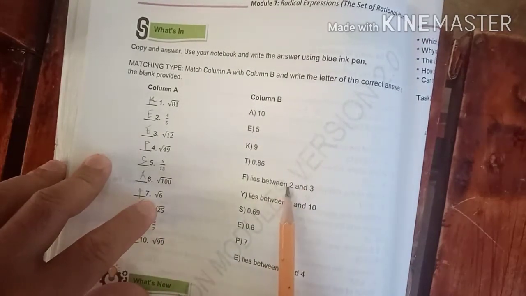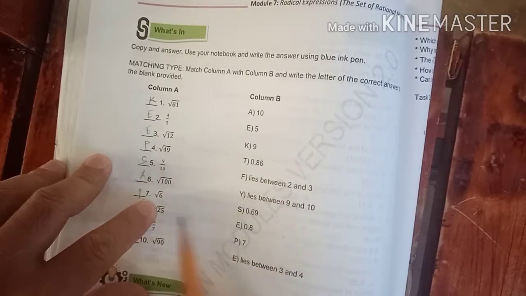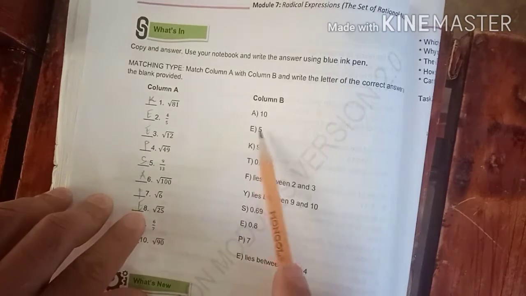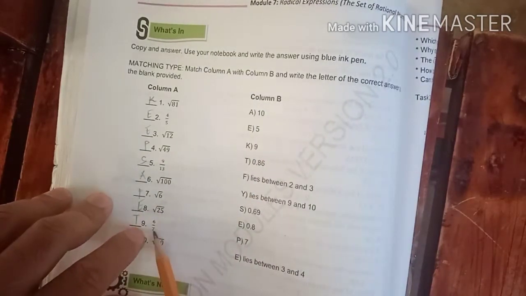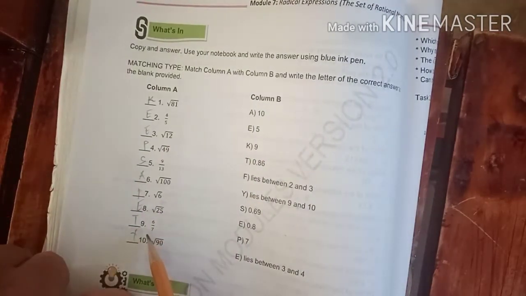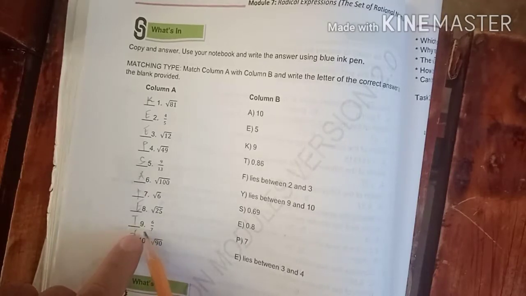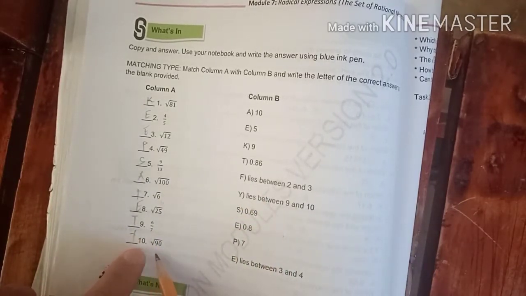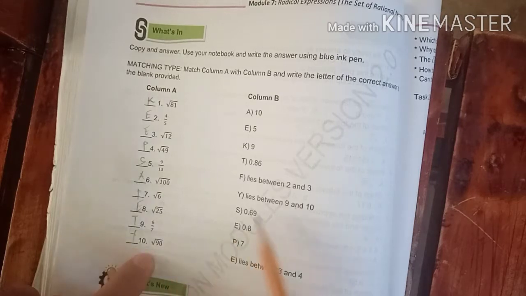Then square root of 6, that's letter F, lies between 2 and 3. So 2 and 3 are the integers between which square root of 6 lies. Square root of 25, that's 5, letter E. And number 9, 6 over 7, when you divide 6 by 7, it's letter T, 0.86. And number 10, square root of 90 lies between 9 and 10. So 90 lies between the perfect square numbers 81 and 100.